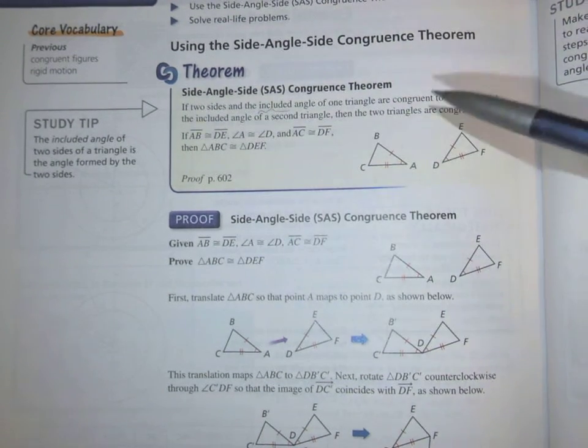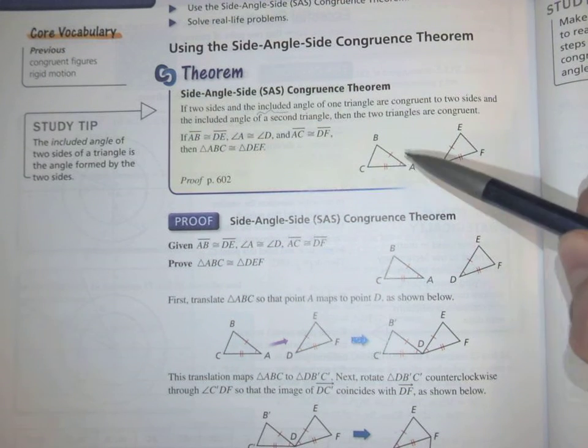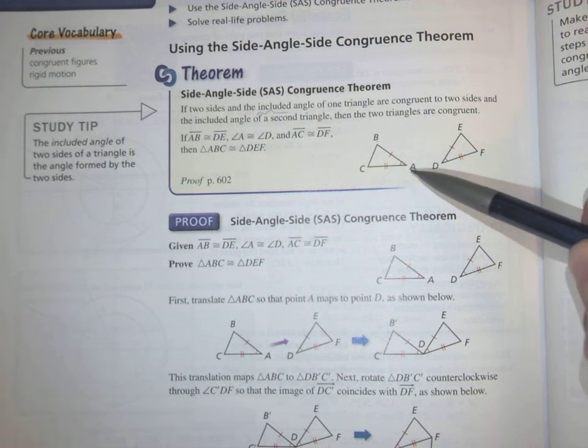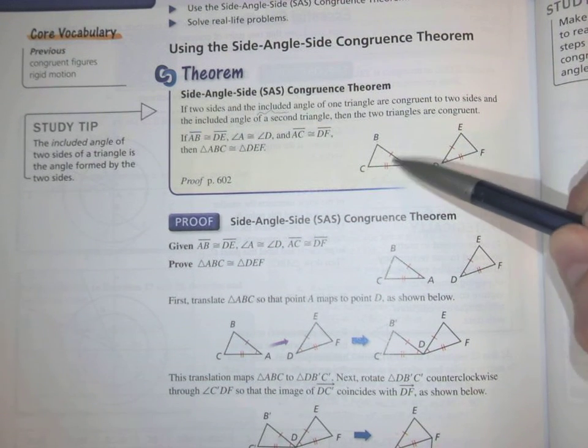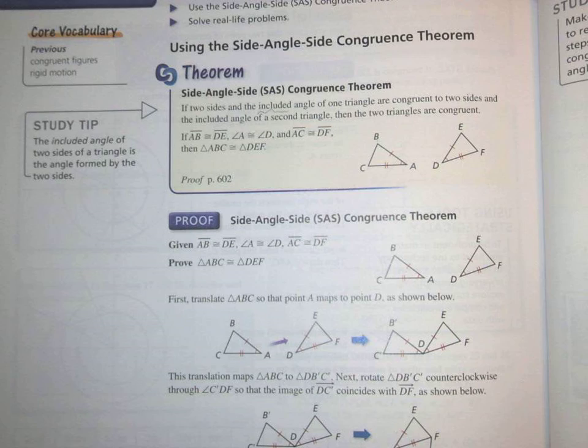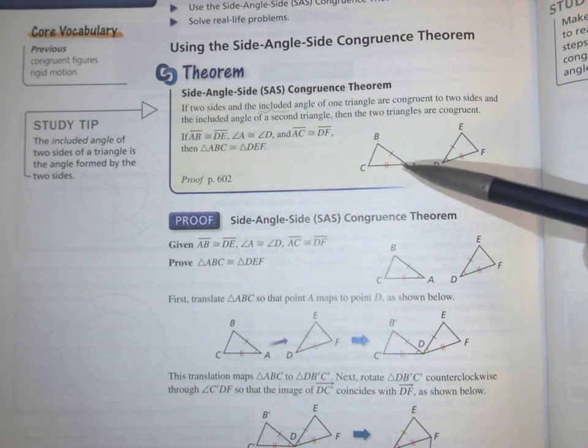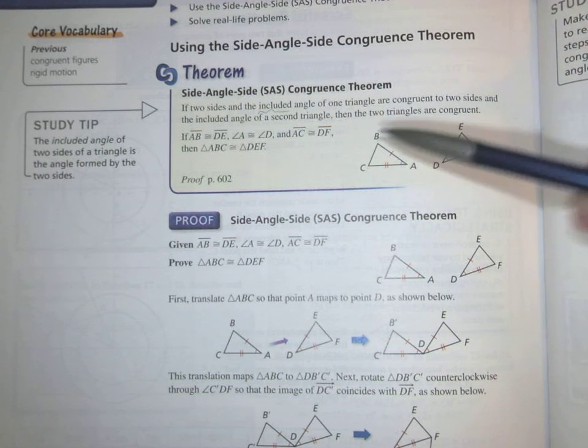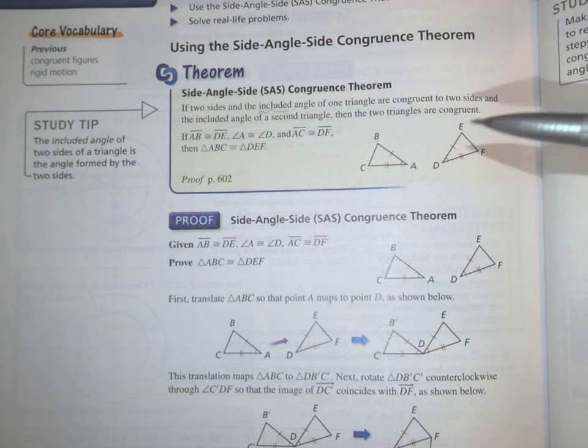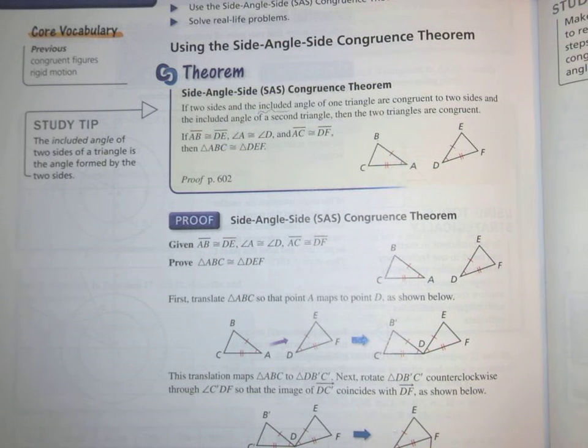All right, included angle means the angle has to be in between the two sides. Okay, it can't just be any random two sides and an angle. It doesn't work like that. The way we constructed this, we made sure the angle was in the middle. If you move the angle around to different spots, there is more than one way to complete the triangle.